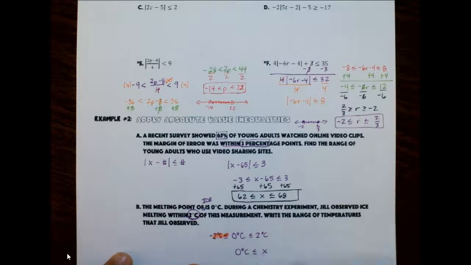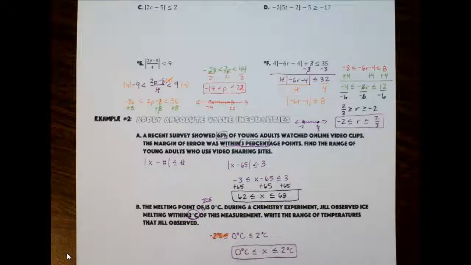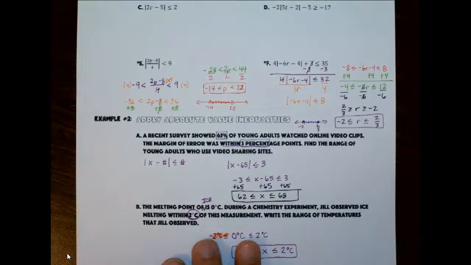Our range has to fall in between that, and Jill also observed ice melting at 2 degrees Celsius. So our inequality is exactly this. 0 is less than or equal to x, which is less than or equal to 2. Okay, go ahead and flip over on the back side.